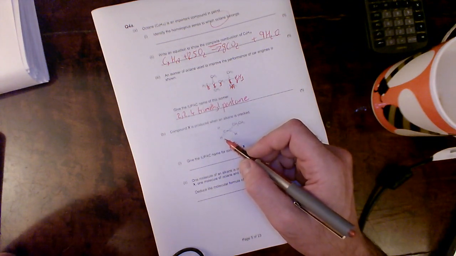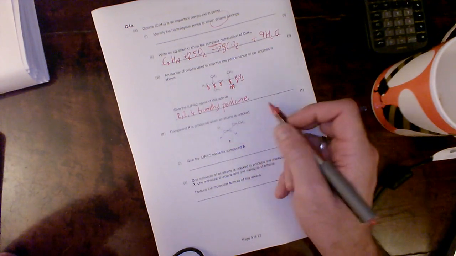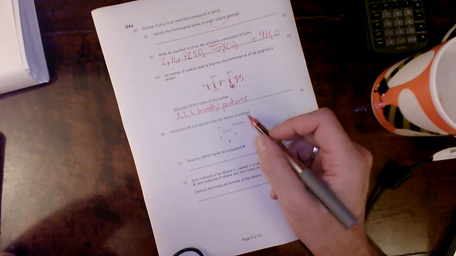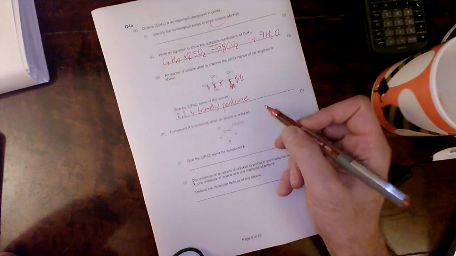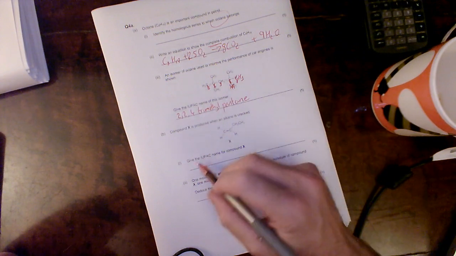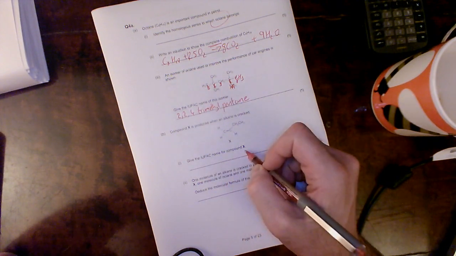Compound X is produced when an alkane is cracked, and we did a bit of cracking at GCSE, so I'm allowed to put the question in, although we'll do much more of it in the next couple of weeks. Give the IUPAC name for compound X.